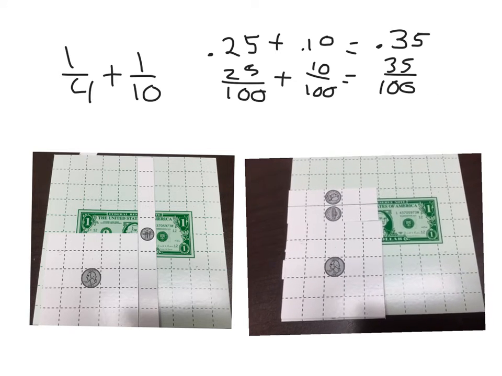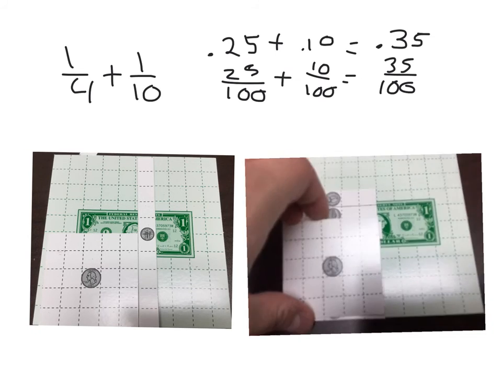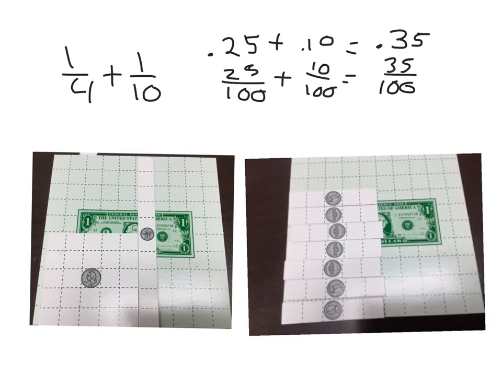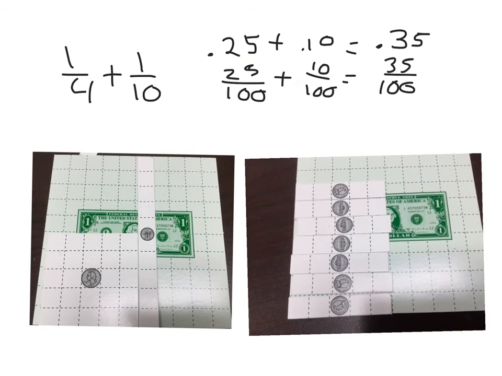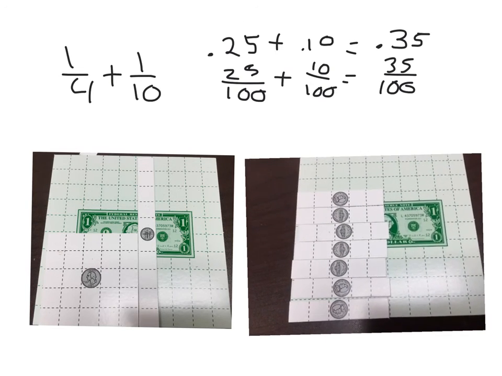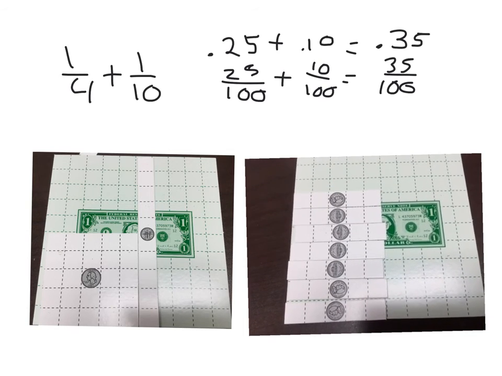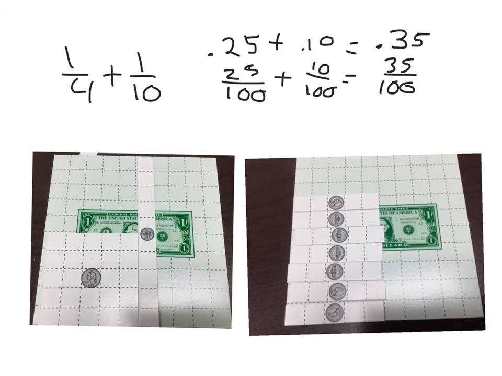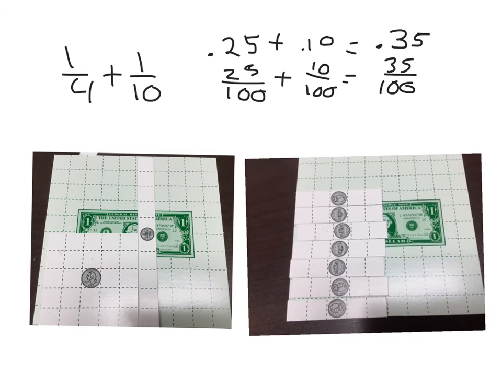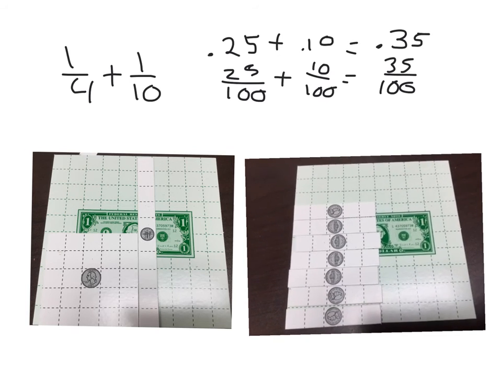And so what I'm going to do now is I'm going to take off this quarter and turn that into nickels as well. So now we've got 7 nickels. And if you have 7 nickels, the fraction of a dollar that would be 7/20 because there are 20 nickels in a dollar and we have 7 of them. So, as you can see here, we could also simplify this fraction instead of 35 hundredths into 7 twentieths.